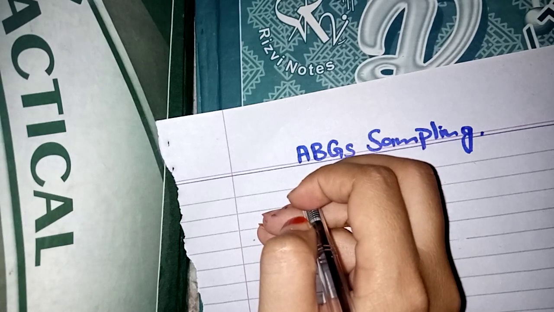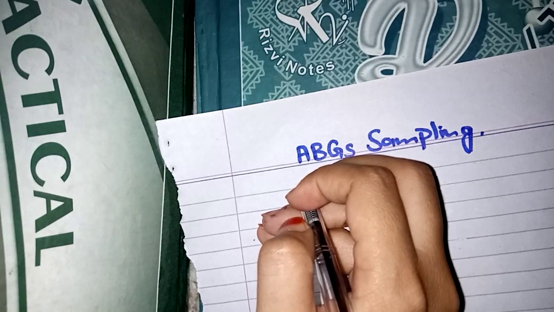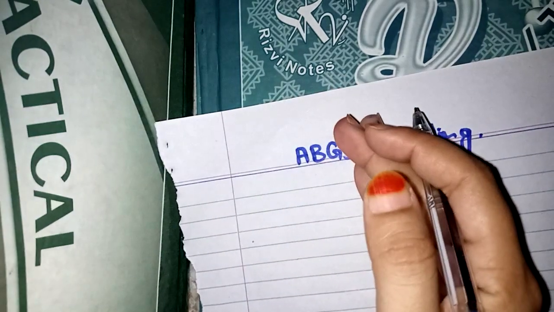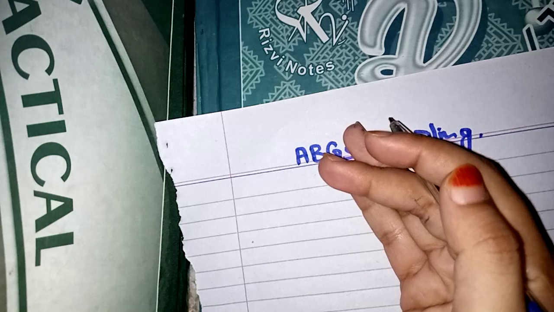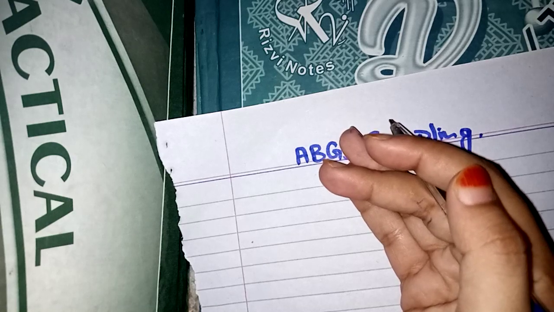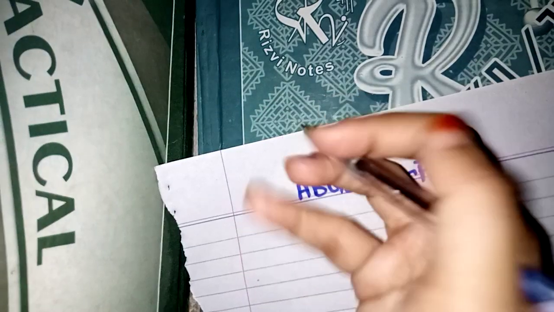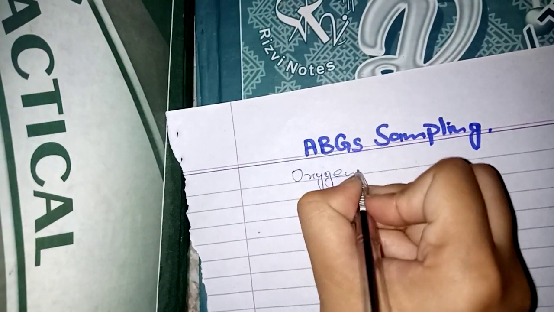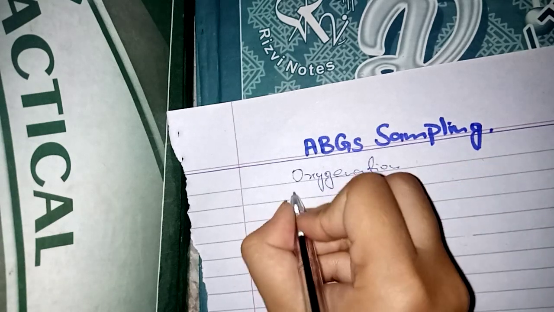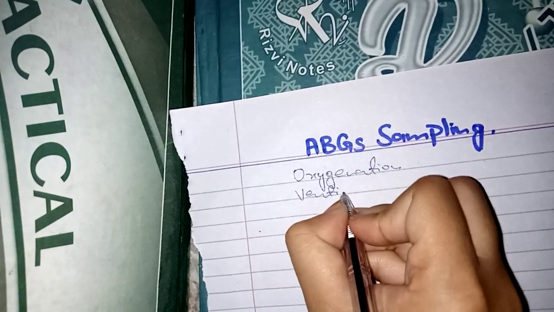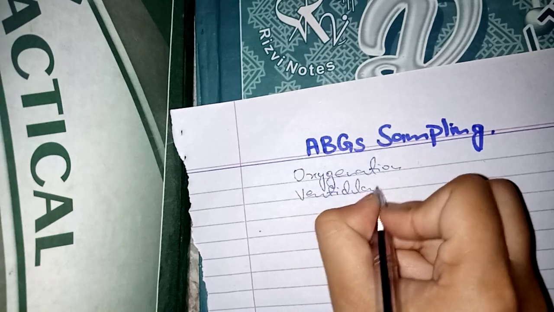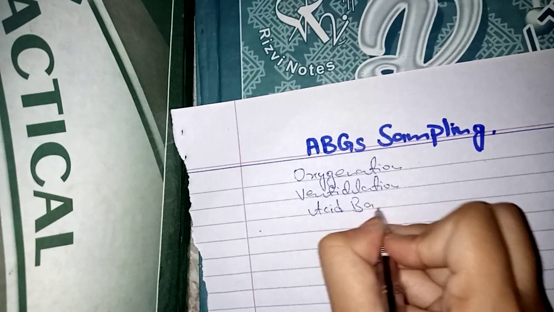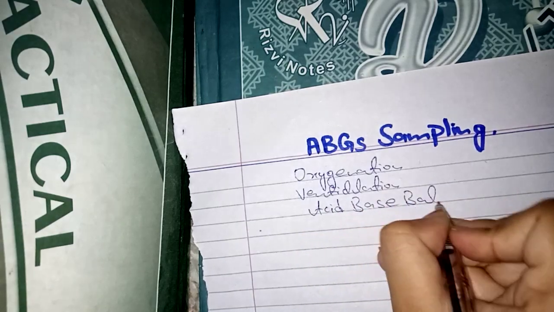ABG sampling: how and when to do it. With the help of ABG sampling, we get to know about the oxygenation status of the patient, ventilation status, and acid base balance.